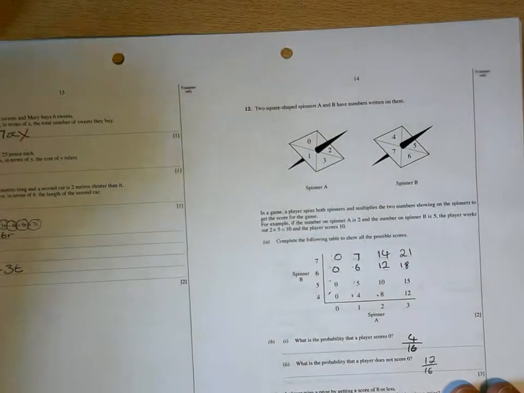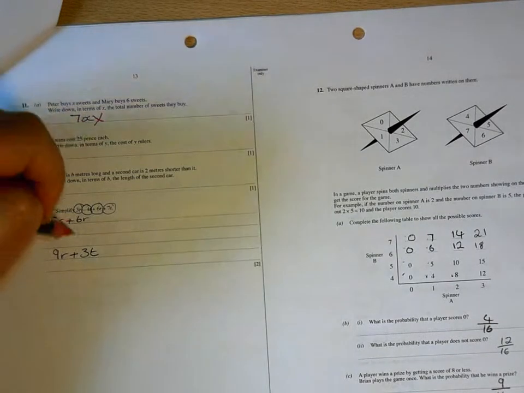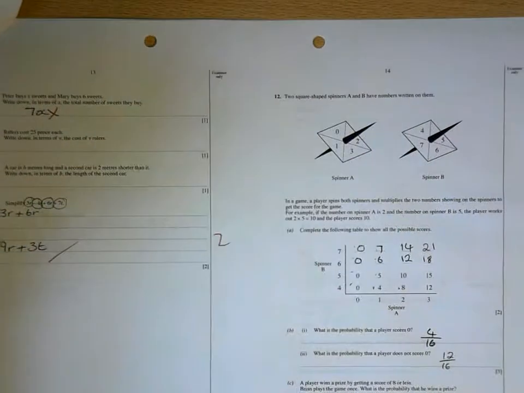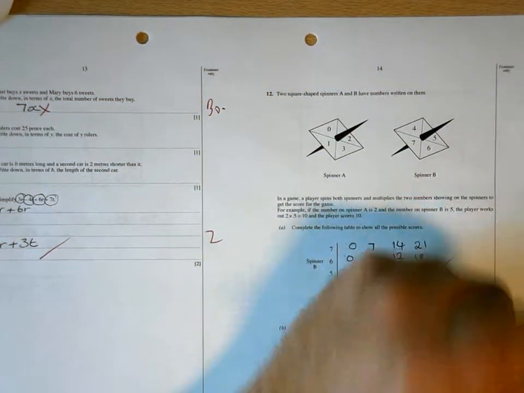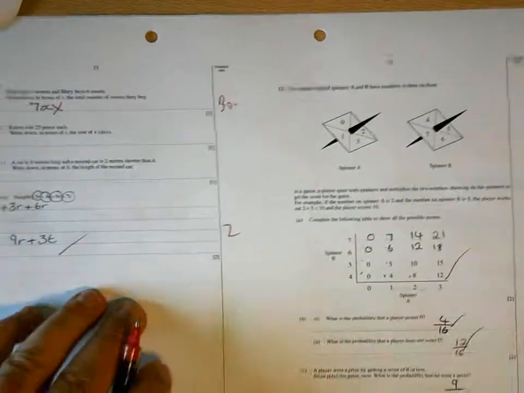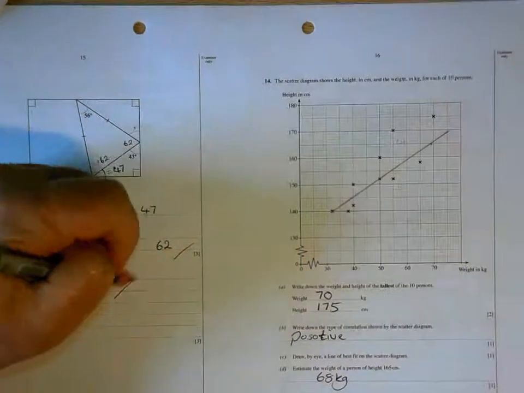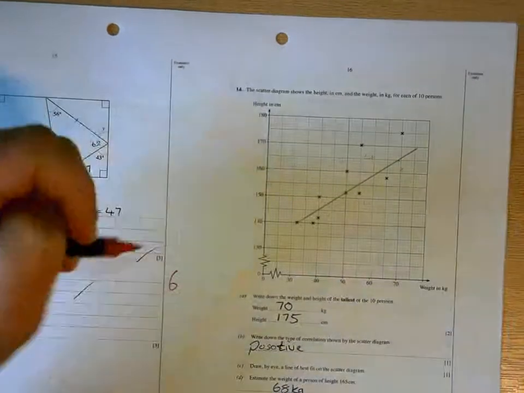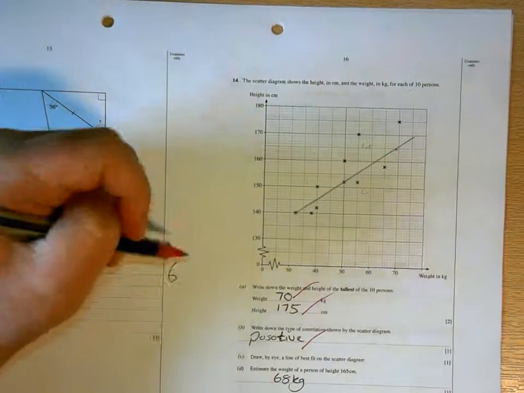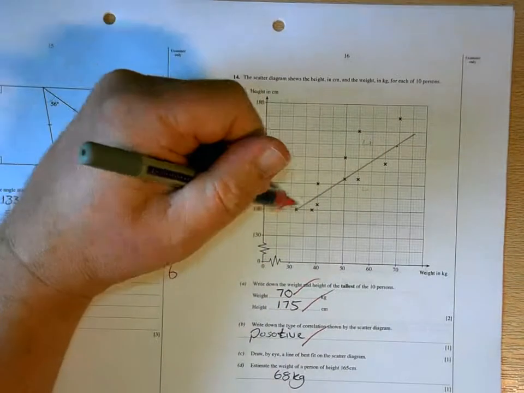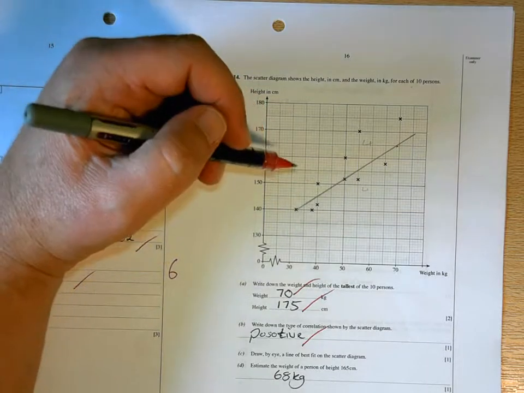This is wrong. We're going to be doing questions like that this week, so hopefully that will become clearer to you, but that's right, so that's good. Good, good, good. 6 marks there, 8 for the page. 62 and 75 are correct. 6 easy marks. 70 and 175, positive, good. That graph is a little bit too flat.